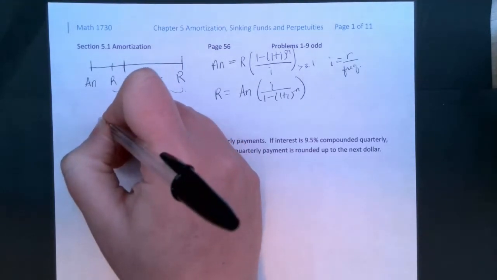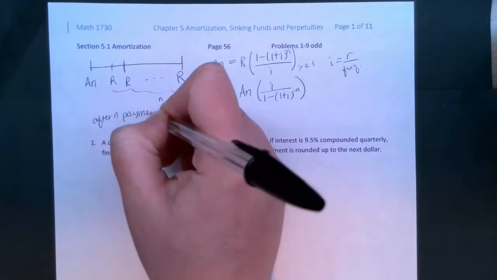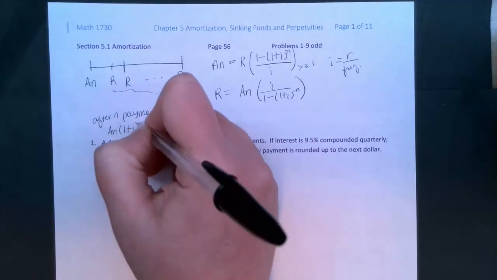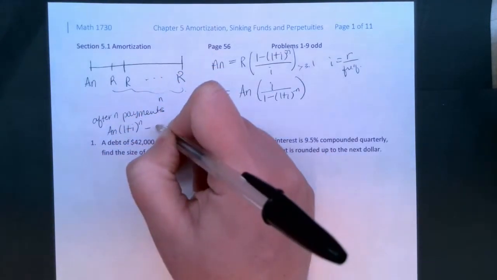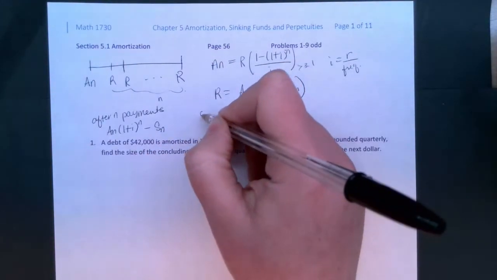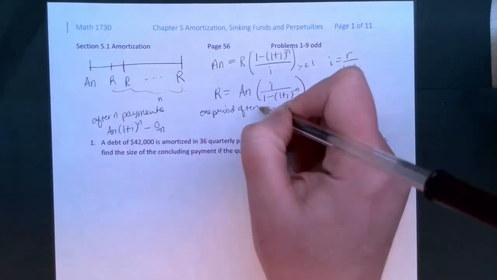So we have the one after n payments: A sub n times 1 plus I to the n minus S sub n. And then you have your one period after n payments.